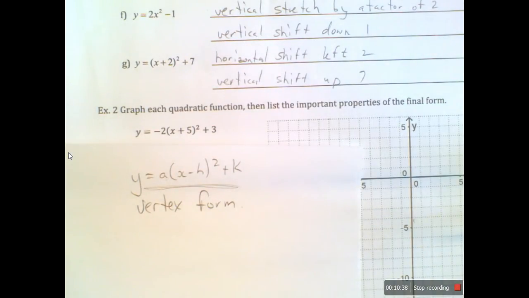So I'll give you a second to get the graph paper out. While you're doing that, you can think about the general version, vertex form, A, H, and K. Look at our example, y equals negative 2 times (x plus 5) all squared plus 3. And think about what all the transformations are that are in that.